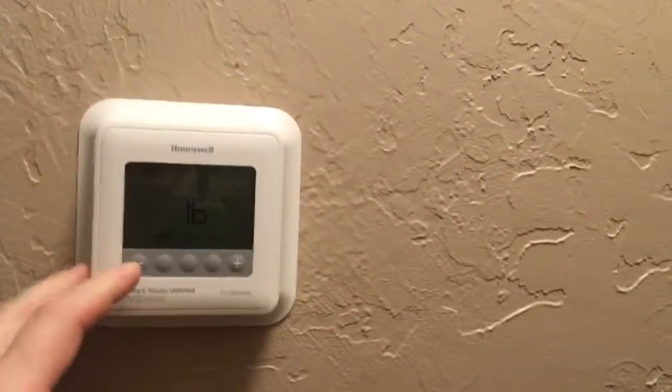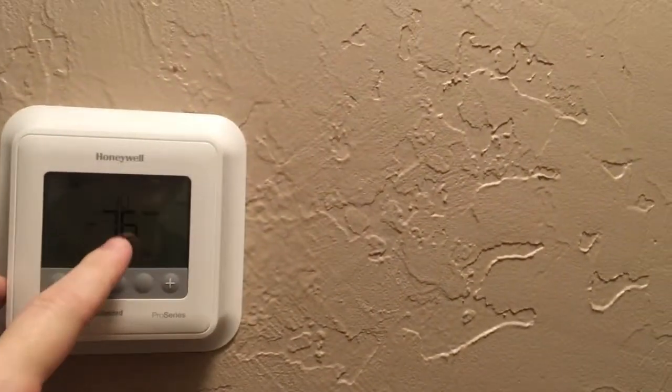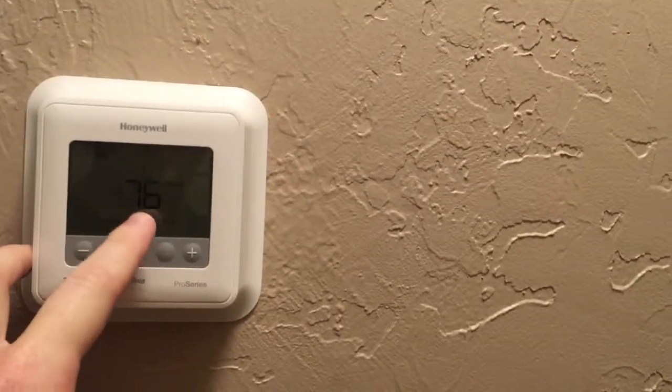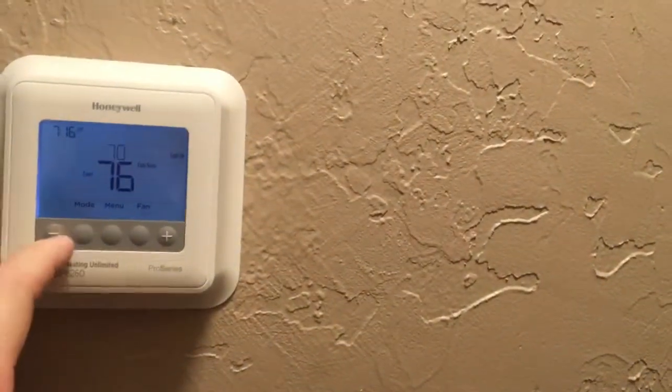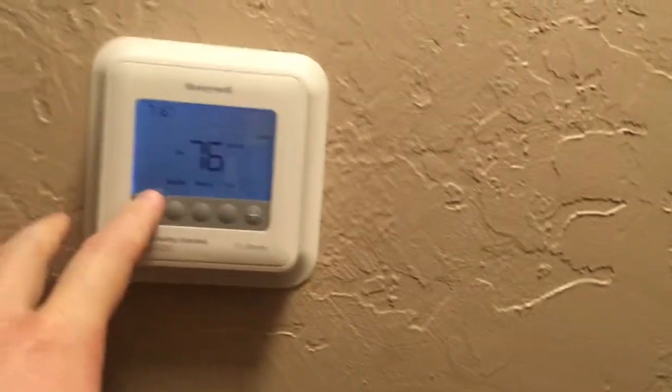Then another thing to look at is that your thermostat is set properly. Mine is set to cool, and it's set to a lower temperature than it's currently on. The thermostat seems to be functioning properly, so it doesn't seem to be that.